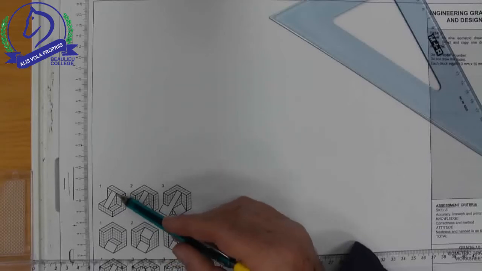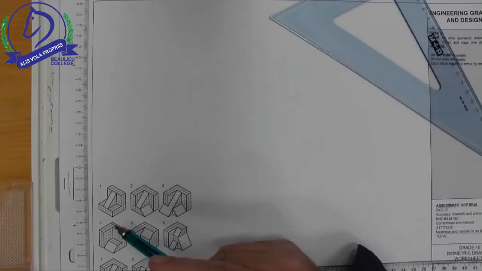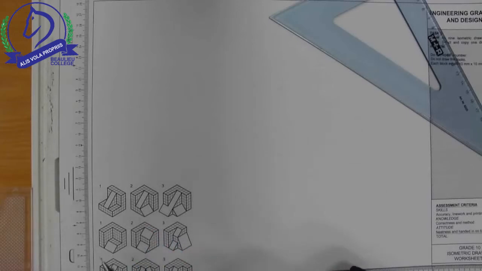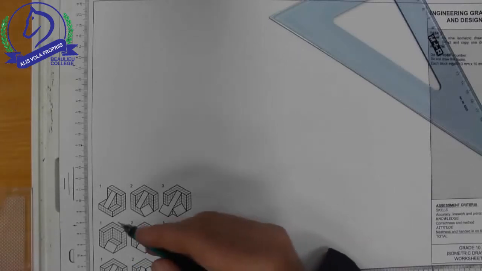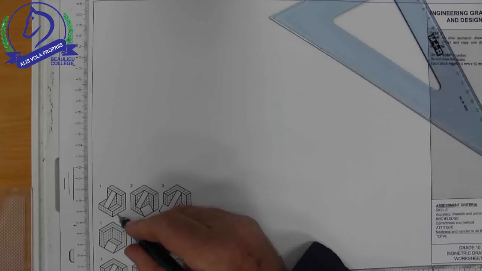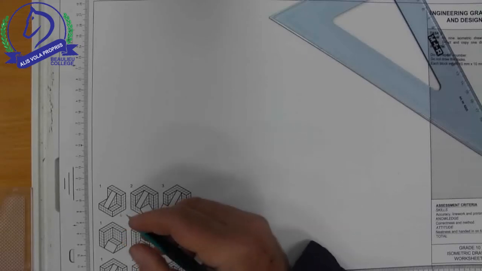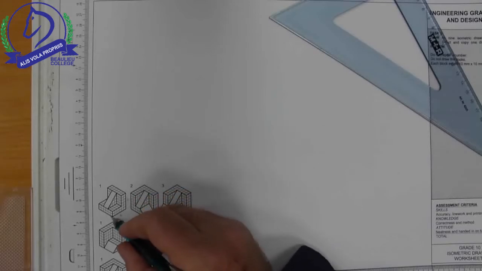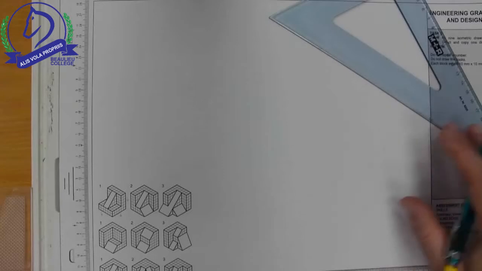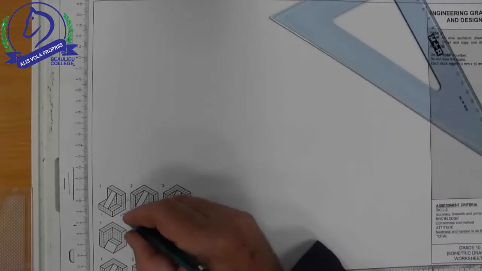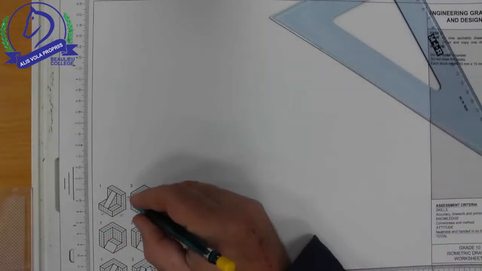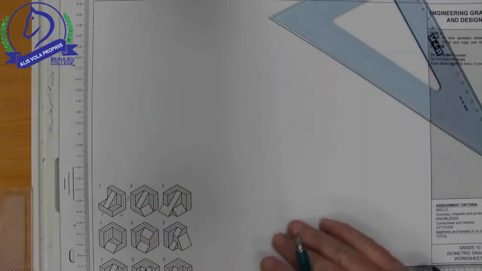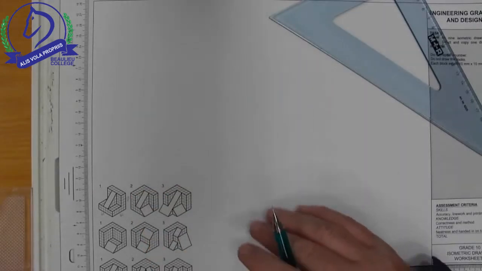I'm going to start by looking at drawing number 1 in this top row and going through that drawing. My first step I would probably look at is just working out the measurements. So I've got a length of 6 blocks, a height of 6 blocks, and a width of 6 blocks. Remember, they asked you that one block is going to be 10 millimeters, so that's going to make my shape a square of 60.